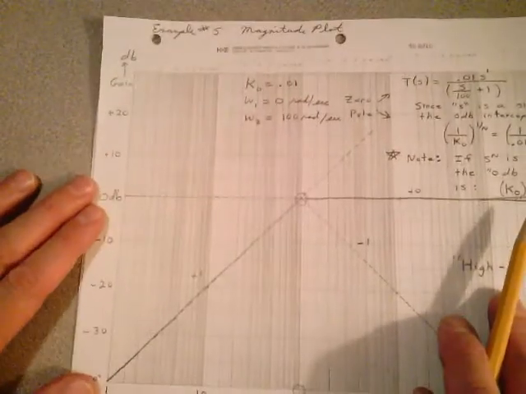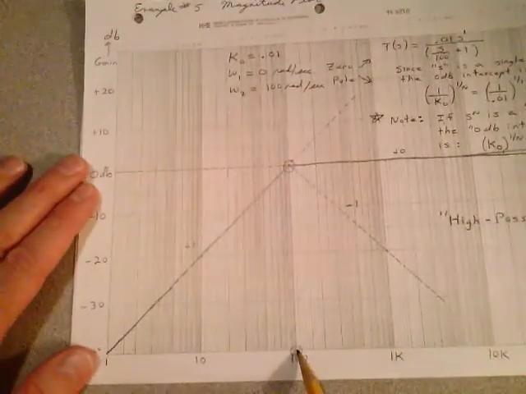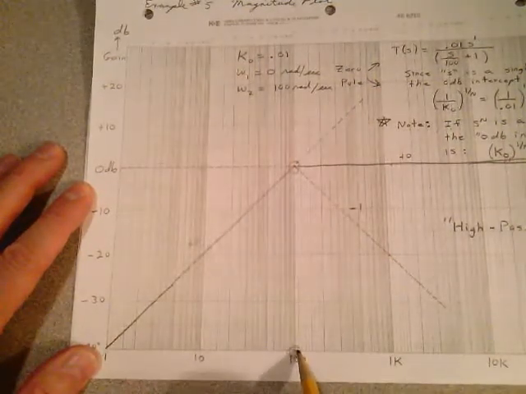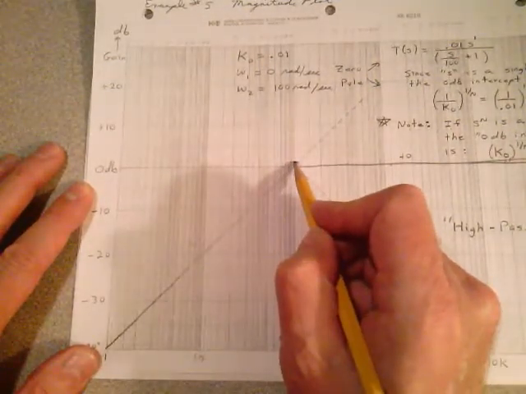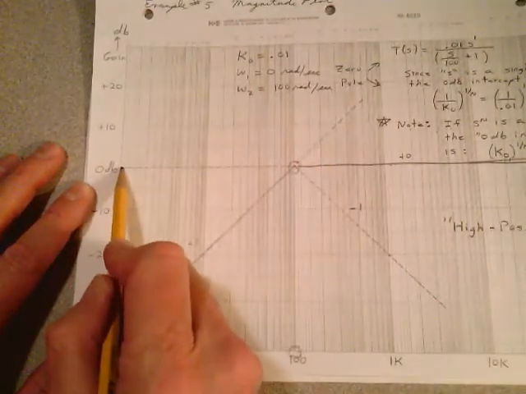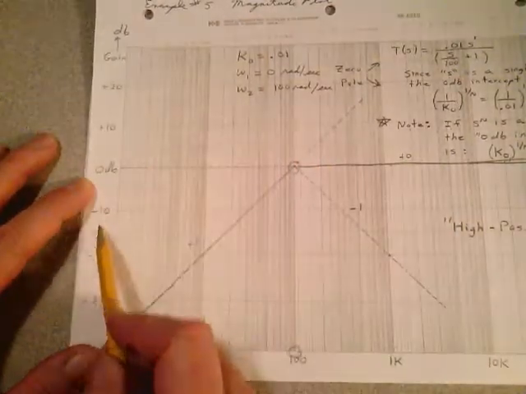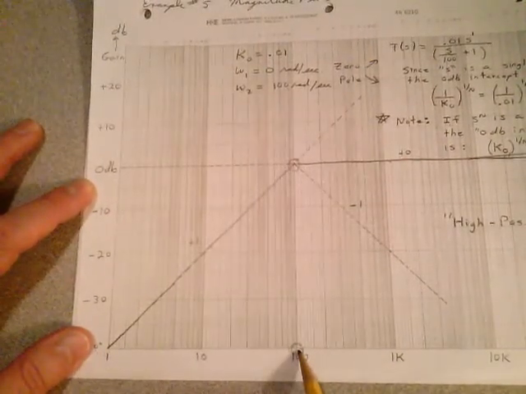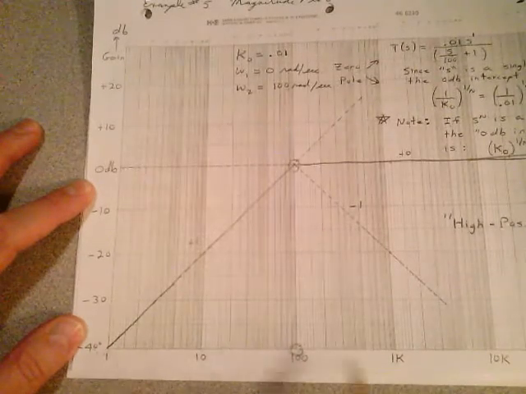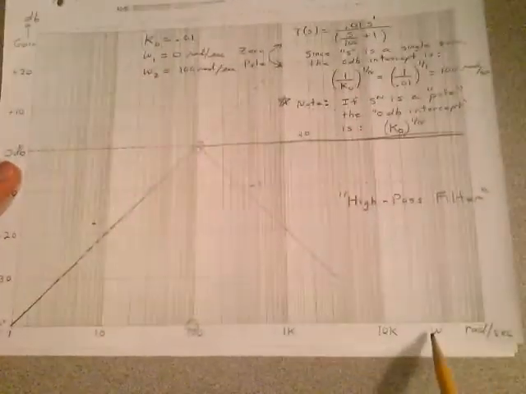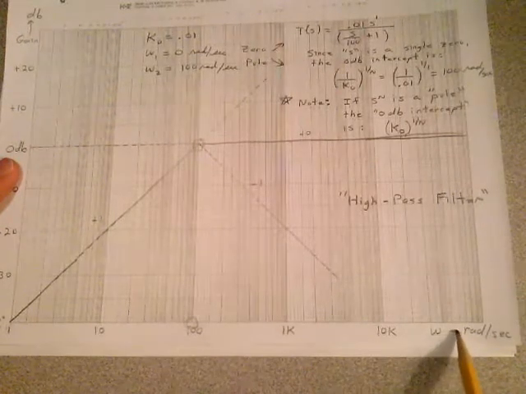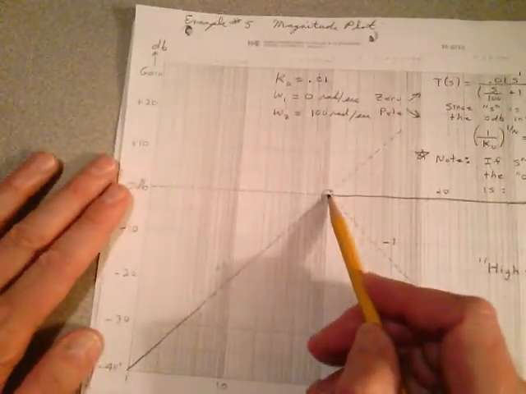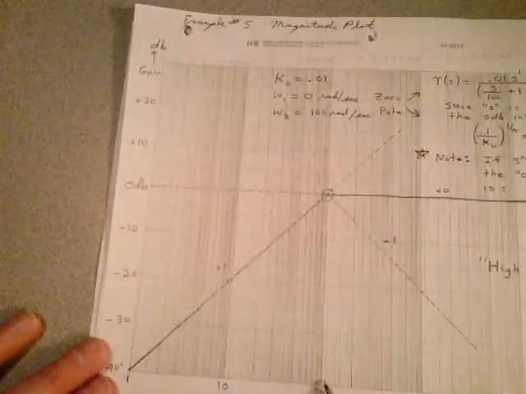So we come down to our plots, and 100 radians per second right here is going to be our 0 dB intercept. So we start at 100 and we go up and we label our 0 dB. And I put the 0 dB right in the middle here, and I went 10, 20 dB, and minus 10, minus 20, minus 30, minus 40 dB. This is 100 radians per second. That makes this 10 and this 1. It makes this 1K and 10K, and I'm labeling this obviously as omega in radians per second. So we know that our 0 dB intercept is at 100 radians per second.